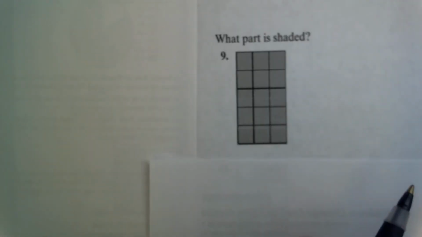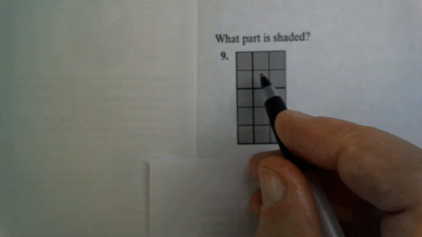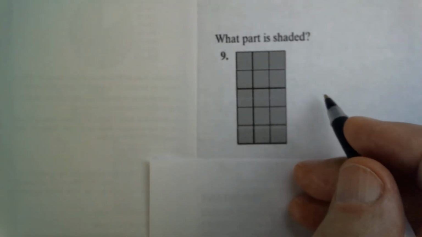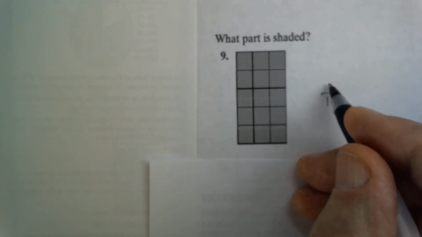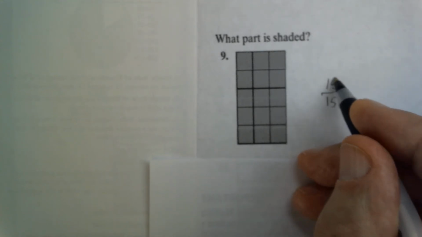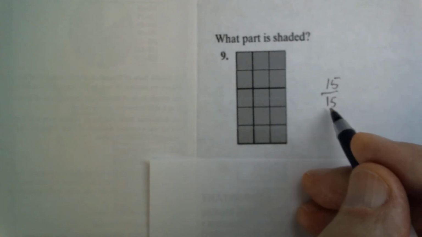And number 9, what part is shaded? Well, there are 5 times 3. There are 15 units. And all 15 are shaded. So it's 15 divided by 15.